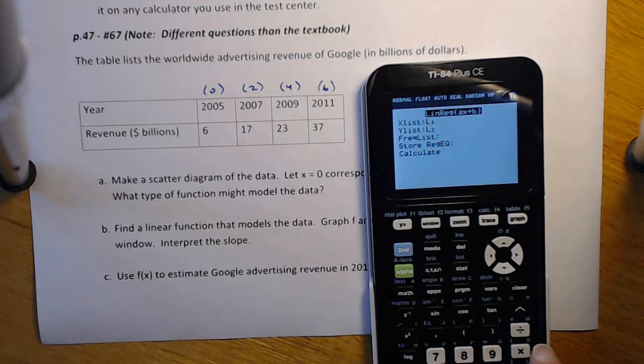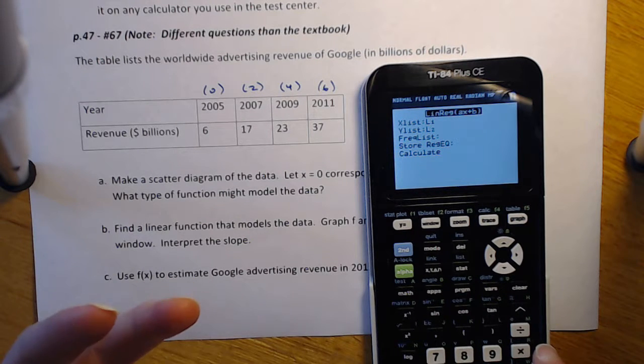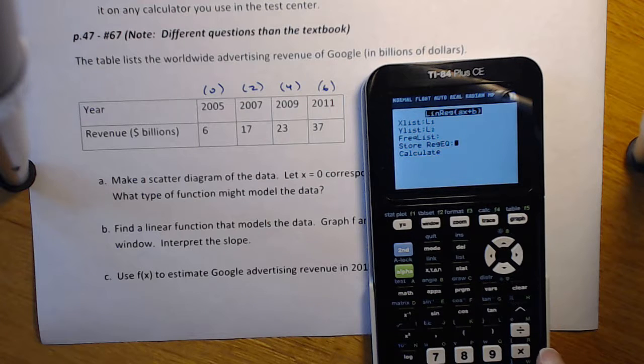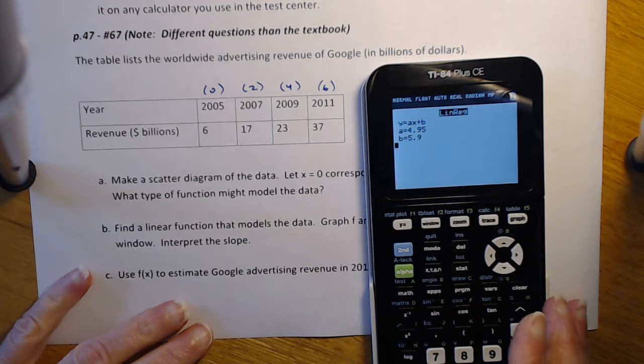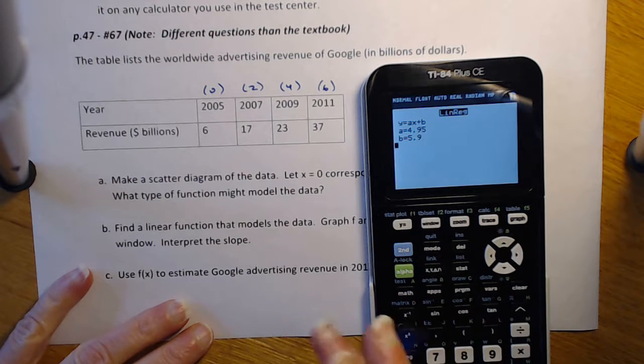before it was assuming list 1, list 2. If you had the other calculator, it's a little bit more complicated to change it. Here it would be a little bit easier. But you just arrow down until you get to calculate and hit enter. Notice R is not there. I'm going to turn my diagnostics on again. But let me write this down.